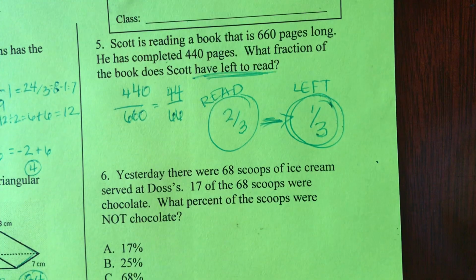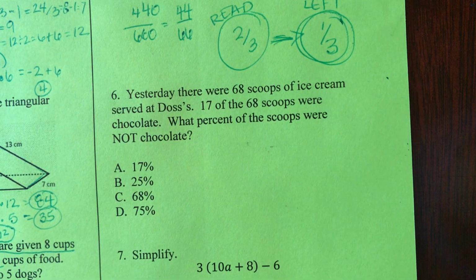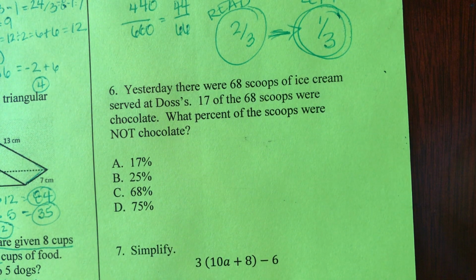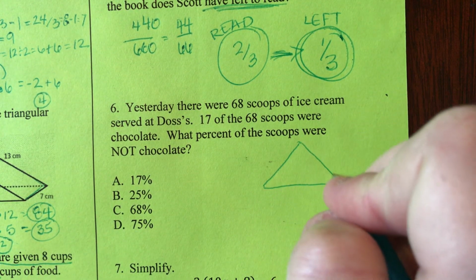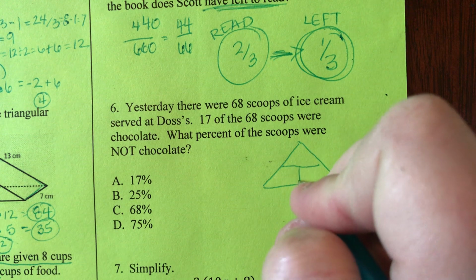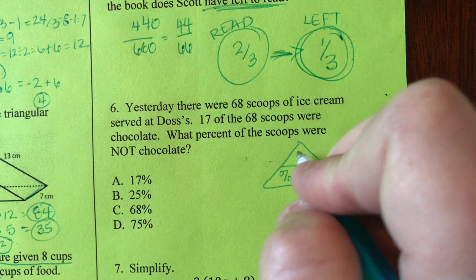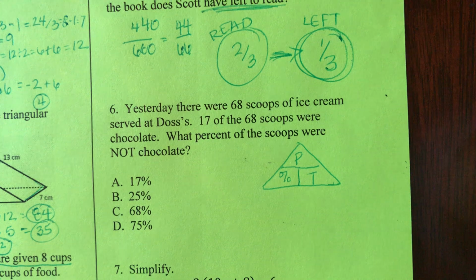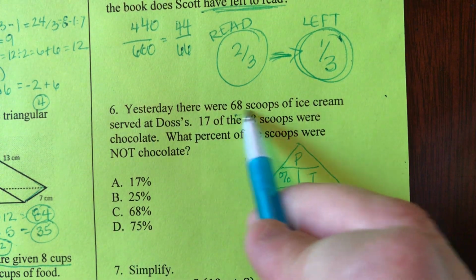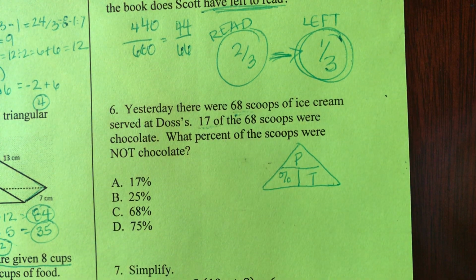Yesterday, there were 68 scoops of ice cream served at Doss's. 17 of the 68 scoops were chocolate. What percent of the scoops were not chocolate? All right, so I don't know if you remember, but we did this lovely triangle thing where we had percent, we had the total, and we had the part. So I can use this triangle to help solve. Yesterday there were 68 scoops of ice cream served. 17 of the 68, that's the part, were chocolate.